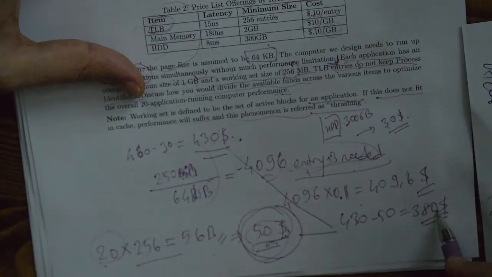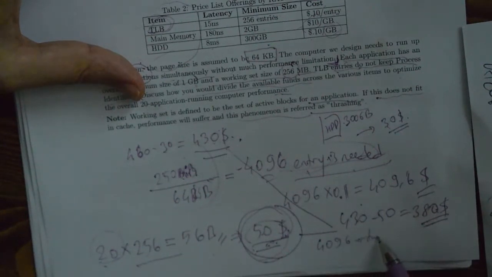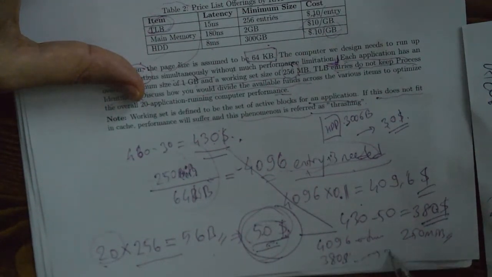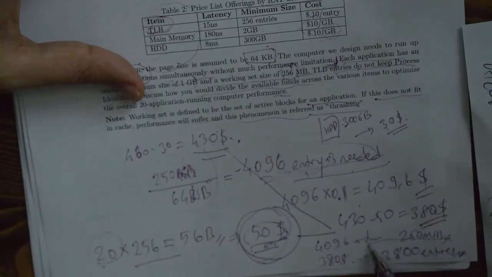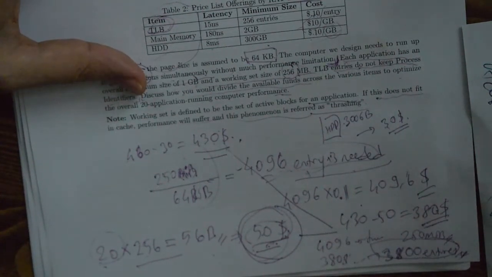So how many entries can you buy with this amount of money? Well, you would need 4,096 entries to store the 250 megabyte working set, but now you have $380 instead. So you can buy 3,800 entries as a result, because that's the budget you have.